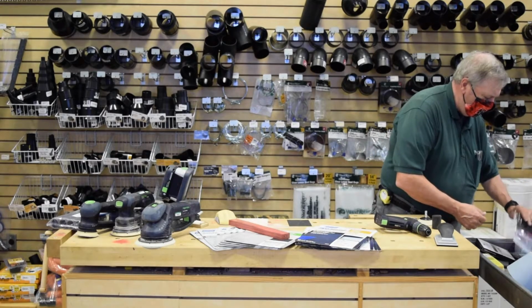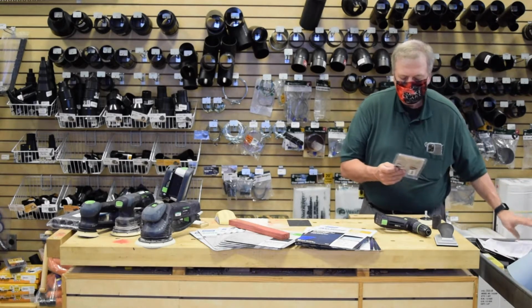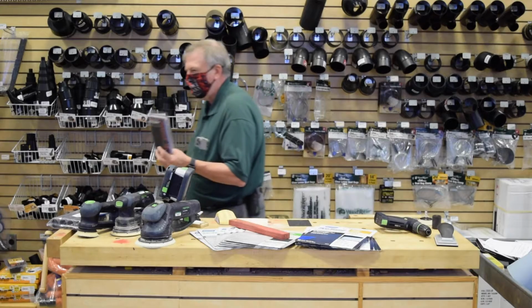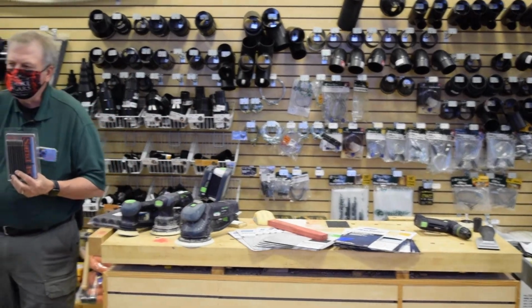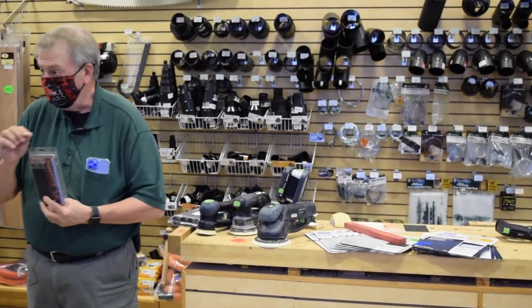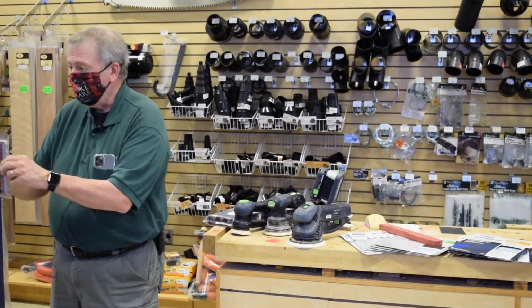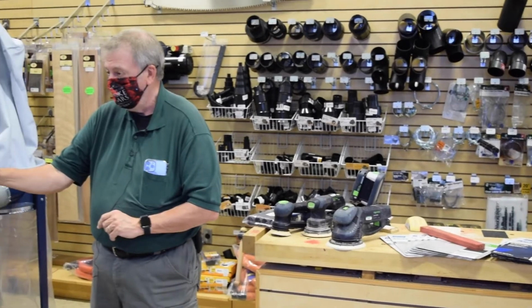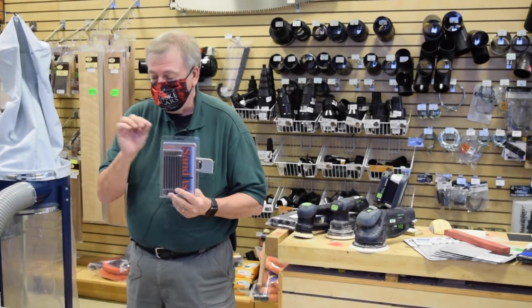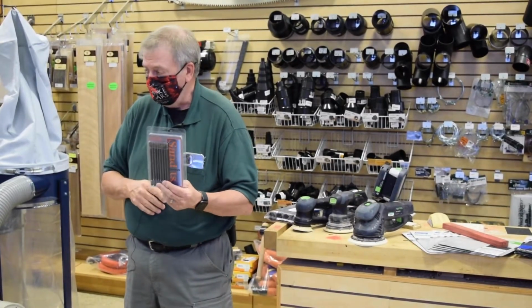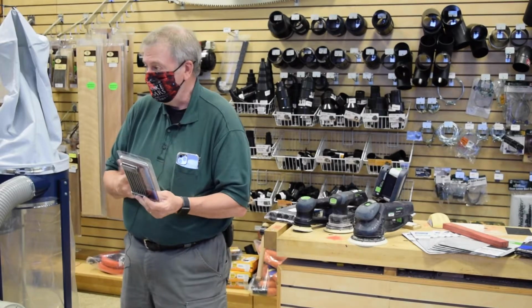You've also got sanding sticks. So if you've got something that's got an intricate pattern like a carving and you really want to sand the carving, it's tough to get the sandpaper in there. Here you've got little sticks with sandpaper on them. And you can go right in there and sand all those little nooks and crannies, and it does a very, very good job.